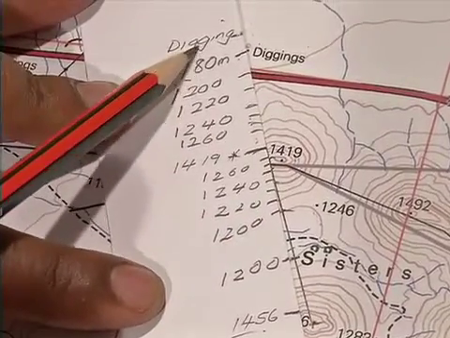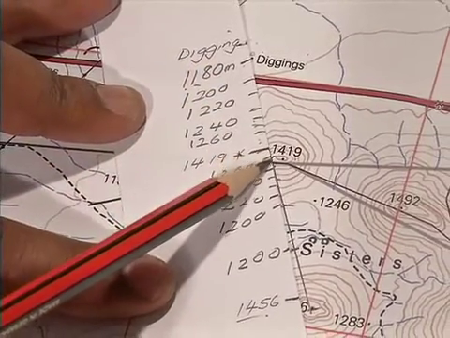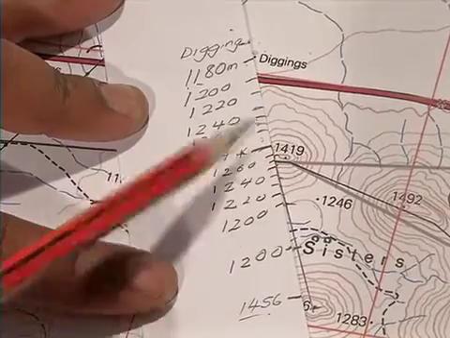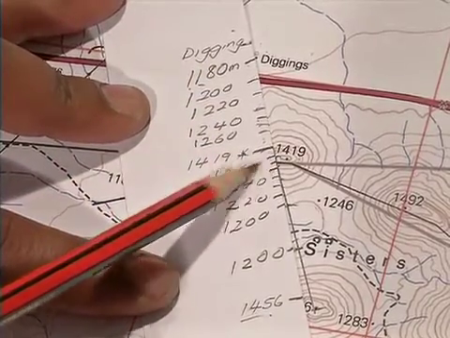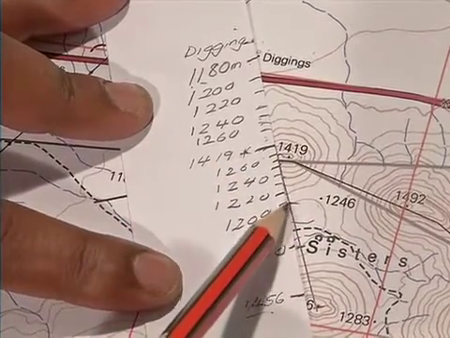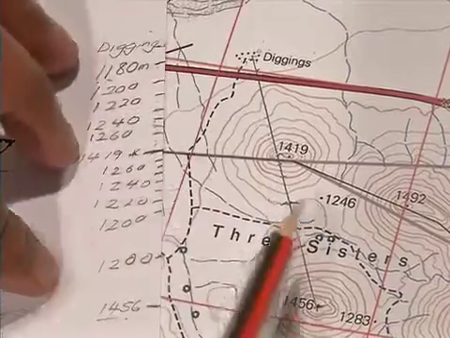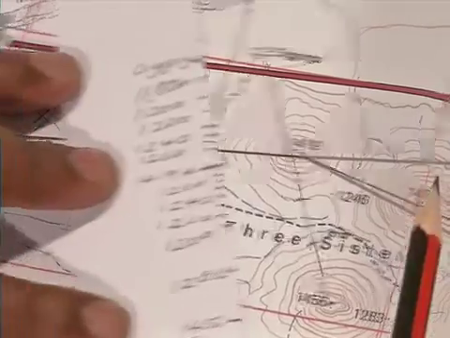Note, as you move away from the diggings towards the point, spot height 1419, the heights are increasing. Once we reach this peak, the heights start decreasing to the point where this particular line, if I pull away my strip of paper, occurs twice along that line.